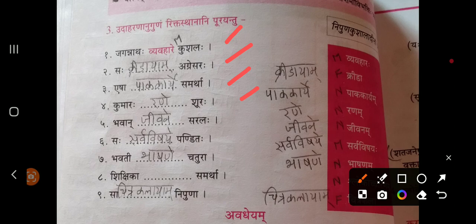Kumaraha rane Shuraha. See here, Kumaraha means Kumar is Rane Shuraha. Shuraha means Veera, Shura, we will say, right? Means he is always the best. He is always best in fights. We can't say he is the topper in the fight. Topper means Agresara.